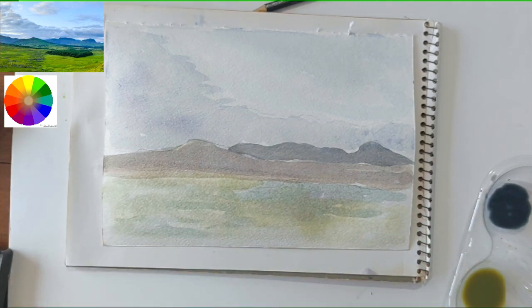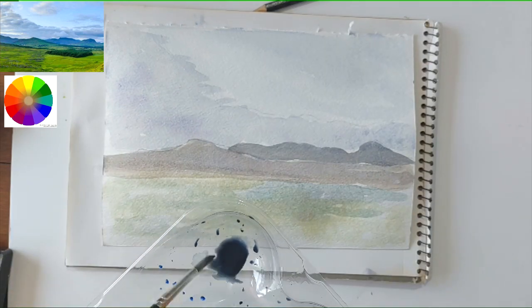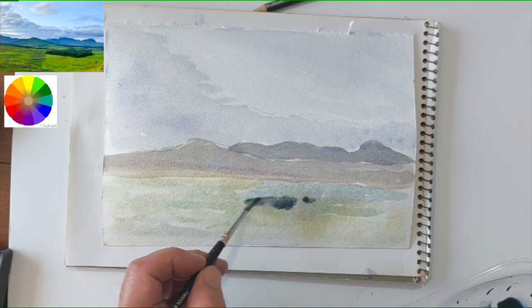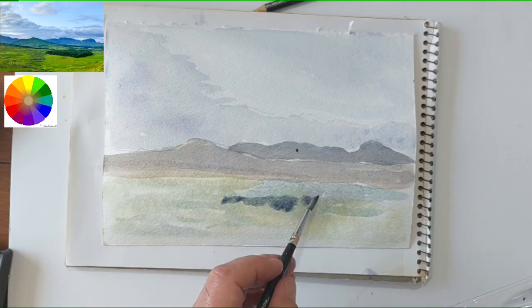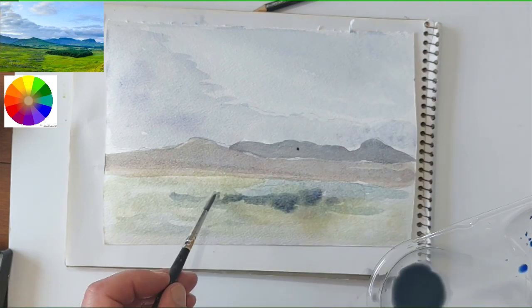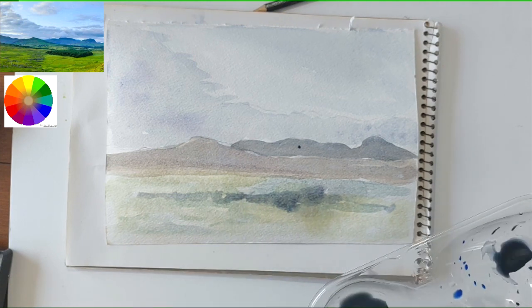And again, we can increase the mood. We can increase the drama by mixing more complementaries until these colors basically become very, very muted. So you can see there I'm dropping some of these colors on. It's hard to see what color that is. But this little set of colors that I've made up here is allowing me to do that.